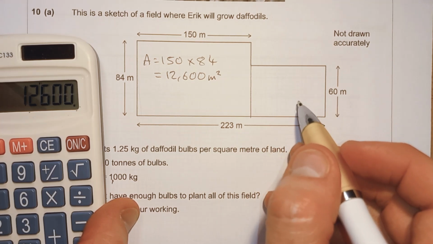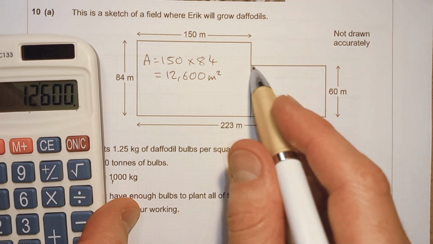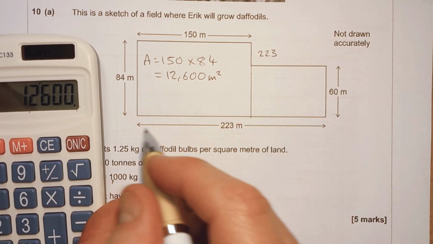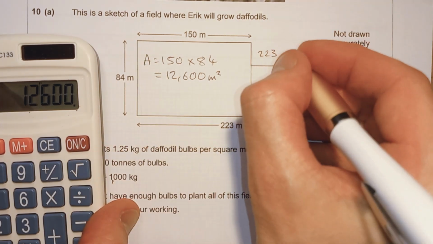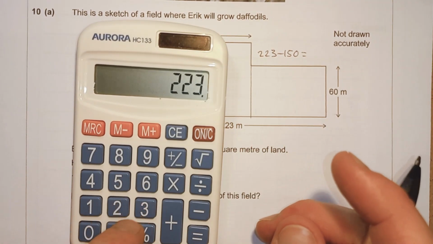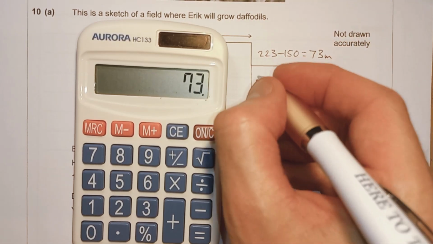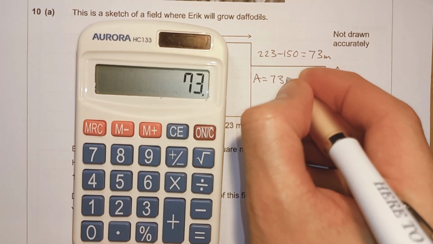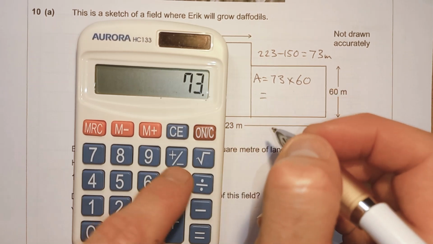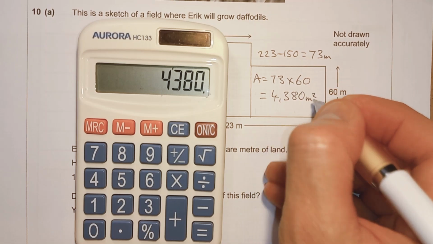And this rectangle here, well, we haven't got this length at the moment. We've got this length, but we haven't got this bit. Well, this length is going to be the full length, so it's going to be the 223 all the way across, but without the first bit, so minus 150. So 223 minus 150 gives us 73 metres. So the area here is going to be 73 times 60, the distance there, which gives us 4,380 metres squared.